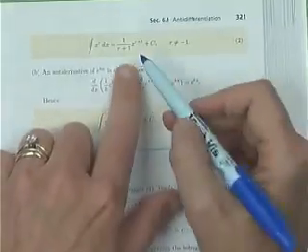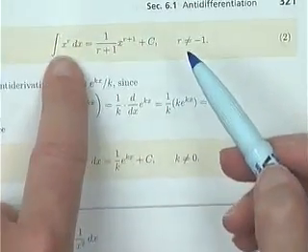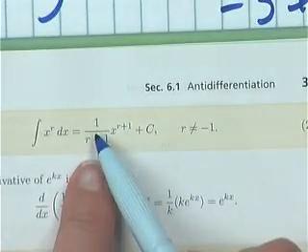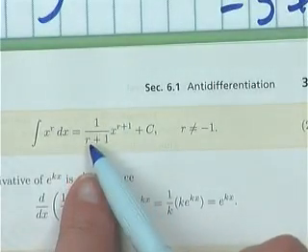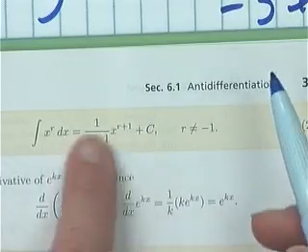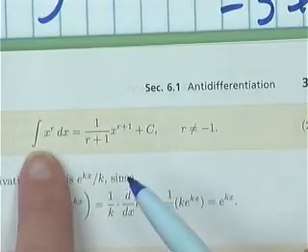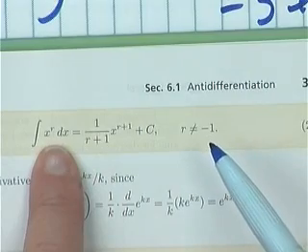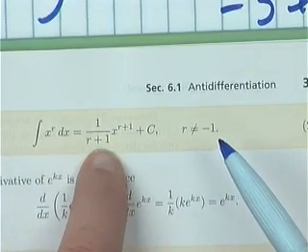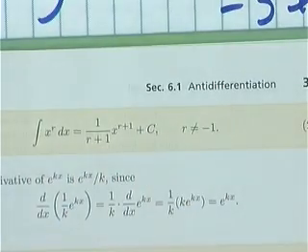And you can see the check on this. This is the function for which this is the derivative. So if you were going to check it, you would bring r plus 1 down in front. They're going to cancel out. X to the, when you subtract 1, you would be back to your r. So do you see your check there? So x to the r, when you integrate, you're going to increase that exponent by 1 and divide by that same number. Of course, r cannot be negative 1.